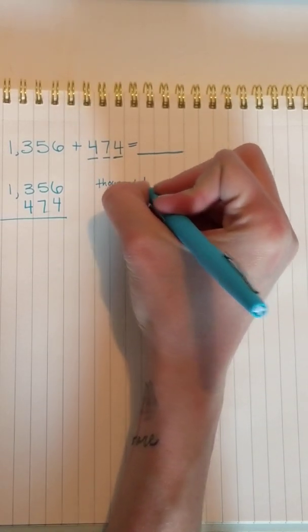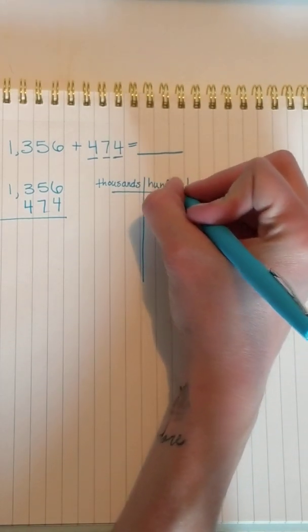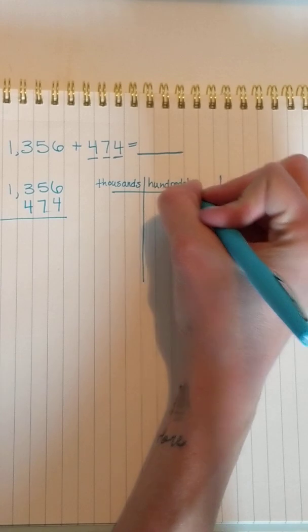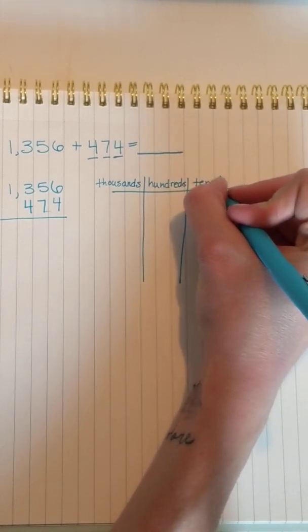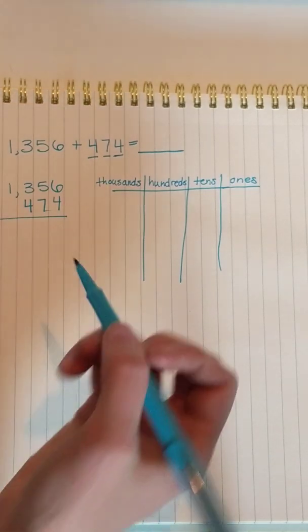Make sure you spell that. Make sure you're not just abbreviating it, so that you can practice. Hundreds, tens, ones. Okay, let's see if I have to regroup.